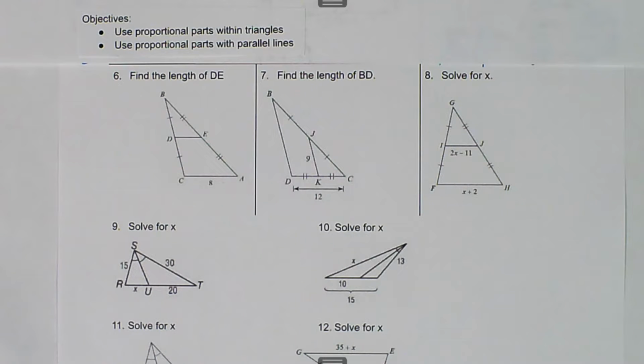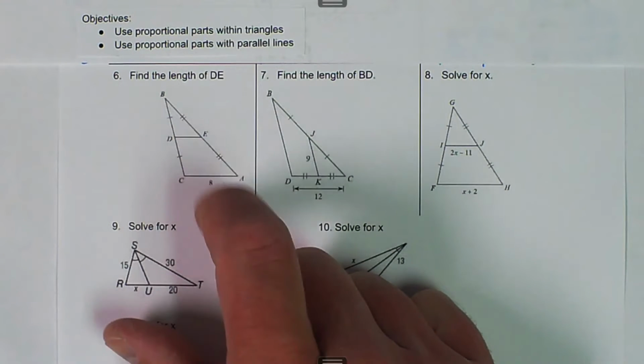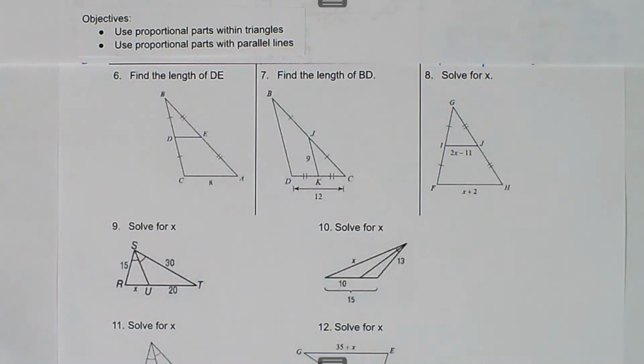We are talking about parallel lines and proportional parts, and we want to use proportional parts within triangles. So here, in example 6, we want to find the length of DE. So DE is right here. In this example, we are talking about the midsegment theorem.